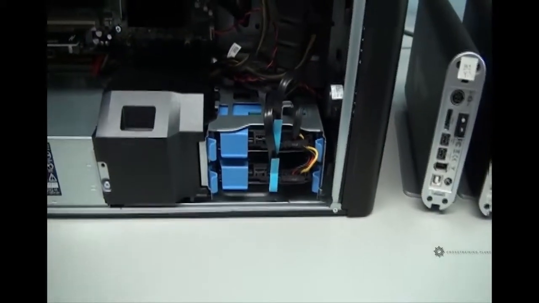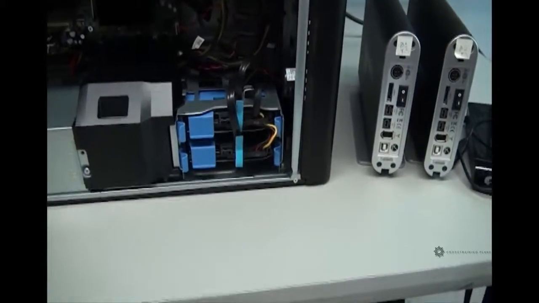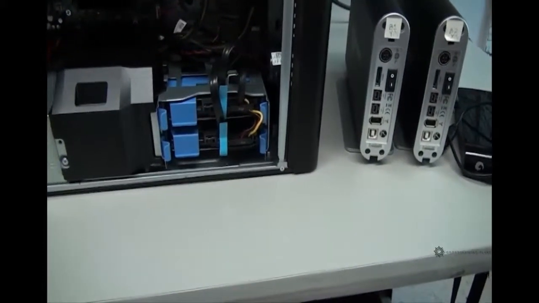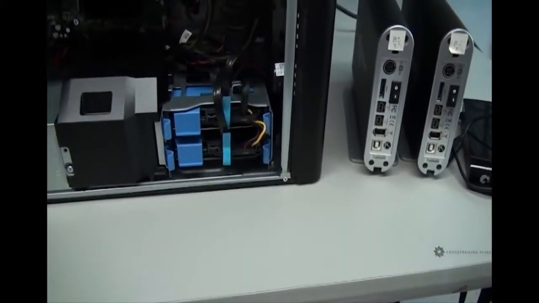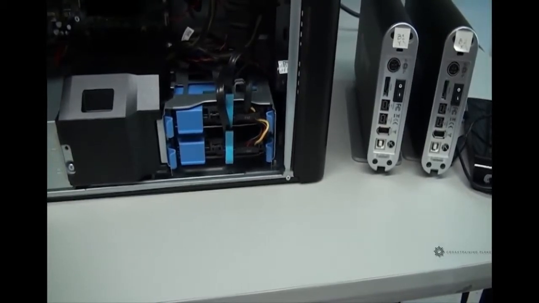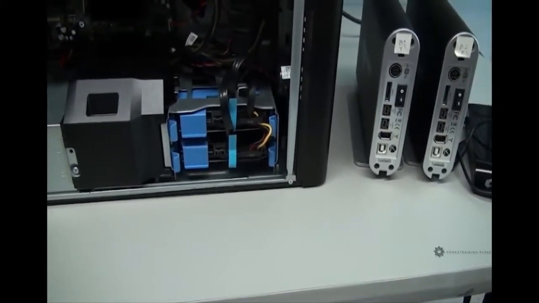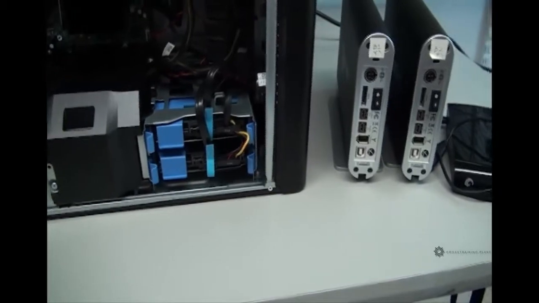So more about how to do backups and about backup drives and system restores and how to do all that stuff, I'll talk about that a little bit later. So for now I just want to focus on the hardware aspects of an external hard drive.